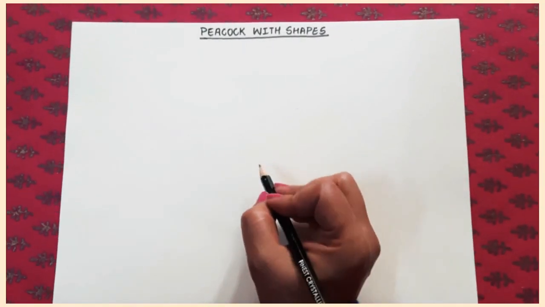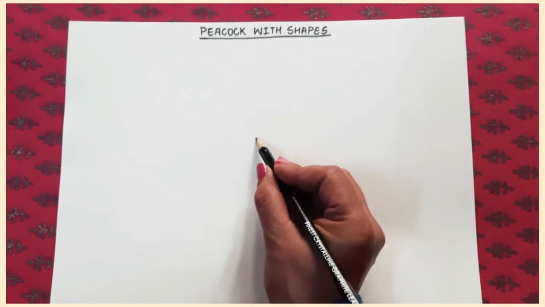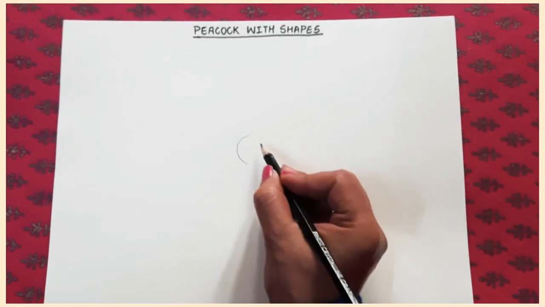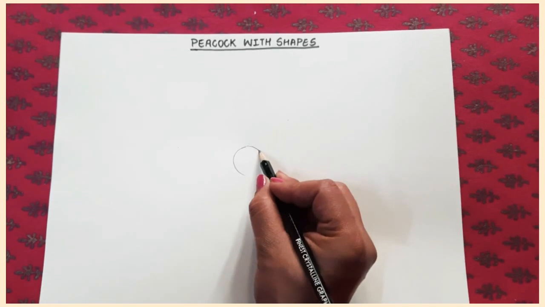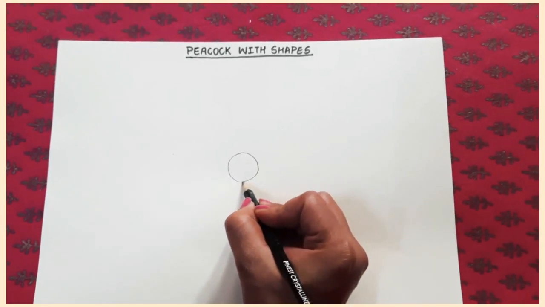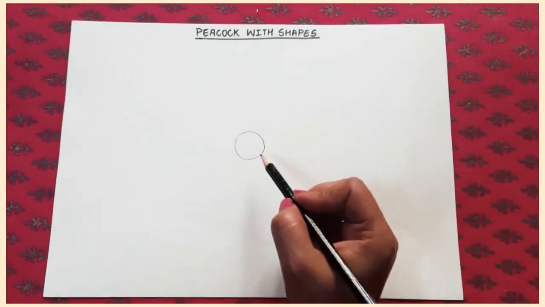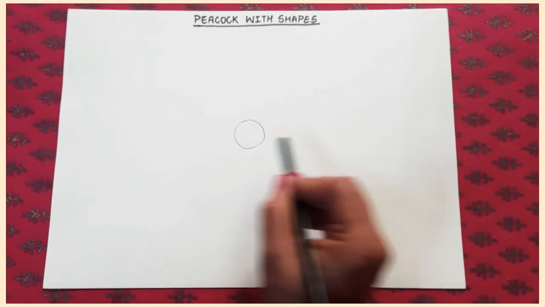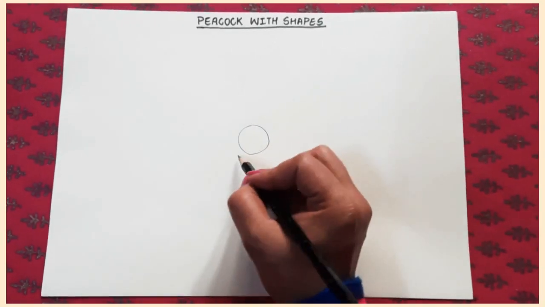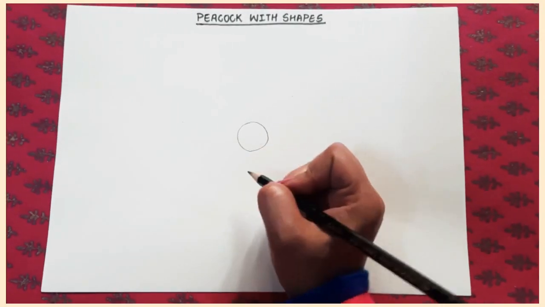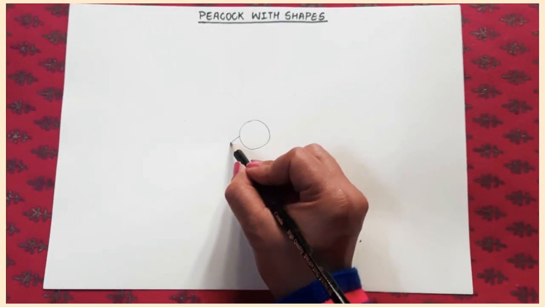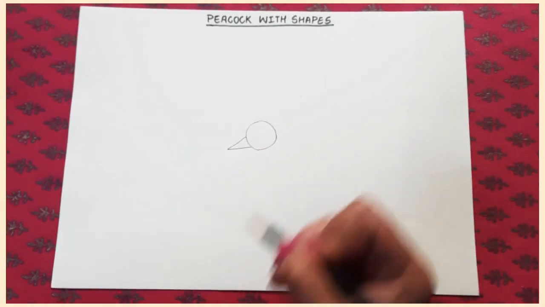Now today I'm going to teach you how to make a peacock who is dancing in the rain and has his feathers open. So we are going to draw the face of the peacock a little lower, almost in the half of the sheet. Now, do you know what is the shape of his beak? Yes, it's a triangle shape.